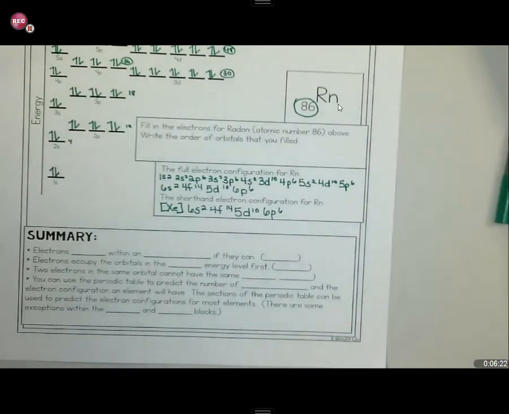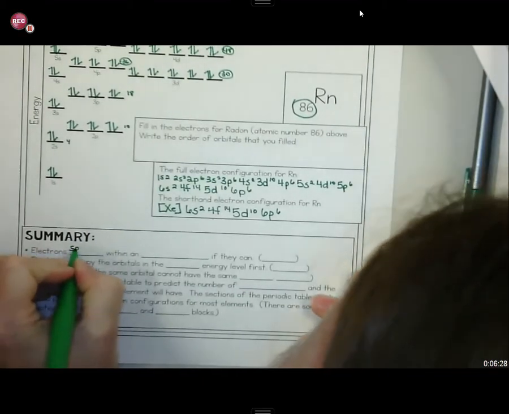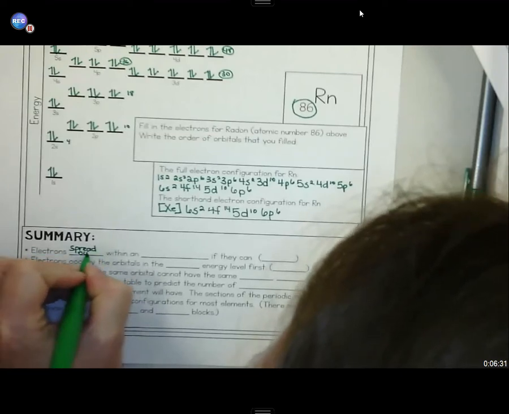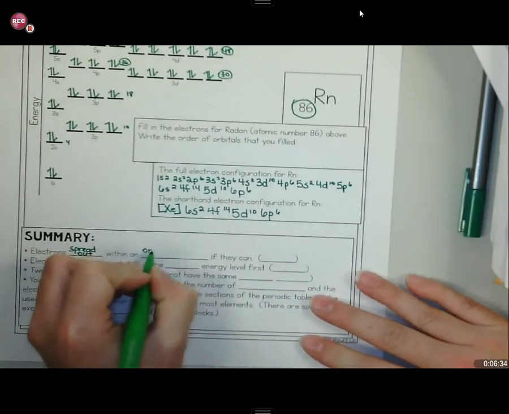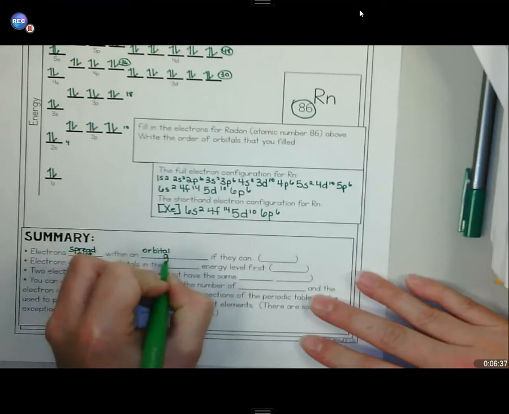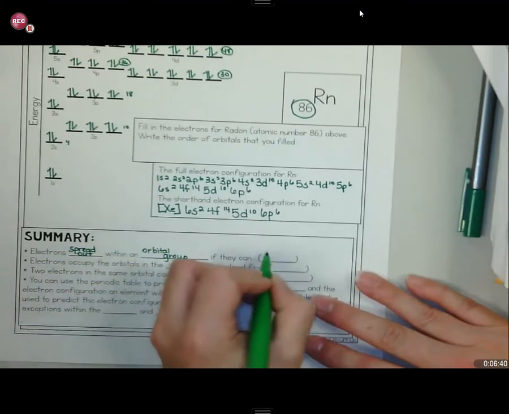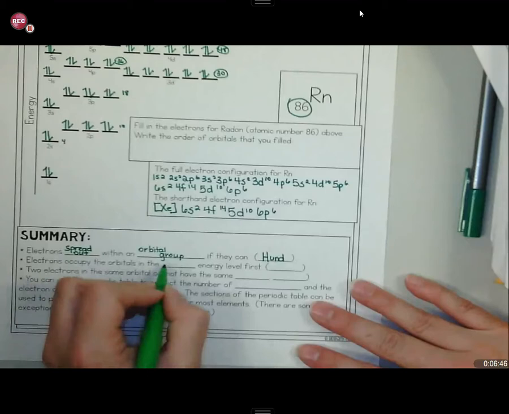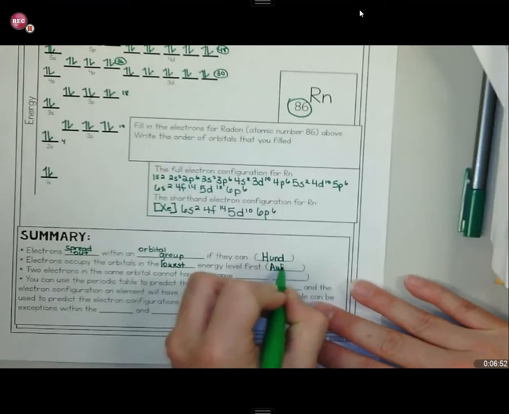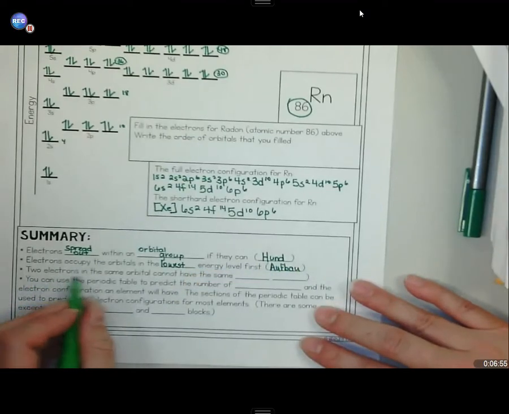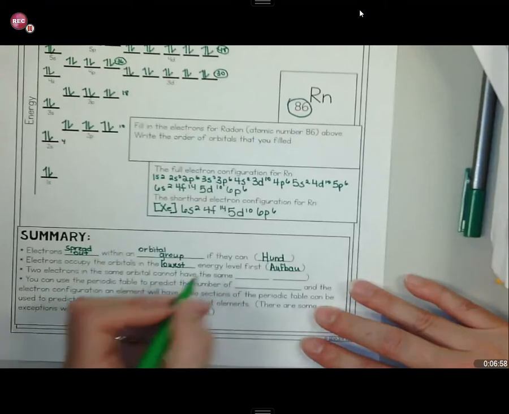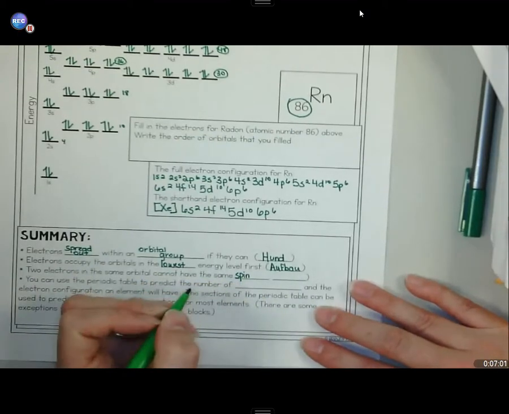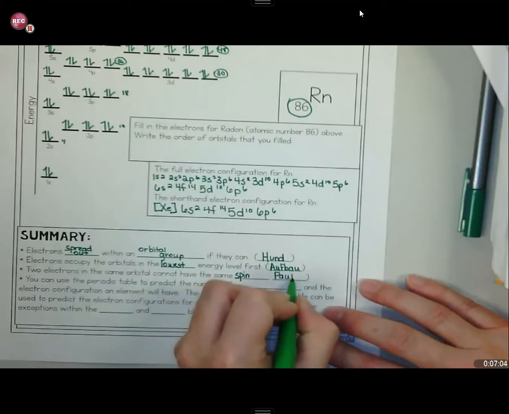Fill in the blanks. Okay, so electrons spread out within an orbital group if they can. And the guy who said this was Hund. Electrons occupy the orbitals in the lowest energy level. This is going to be aufbau, the guy who we did the paper on. Two electrons in the same orbital cannot have the same spin. They have to be opposites. And this is the Pauli exclusion principle.